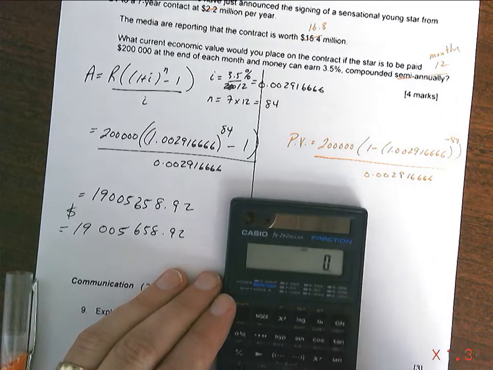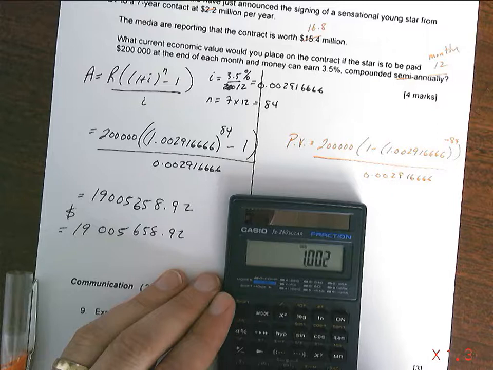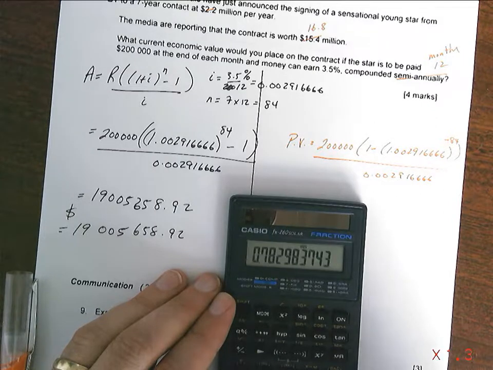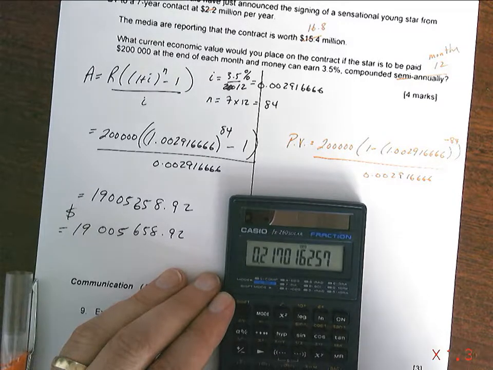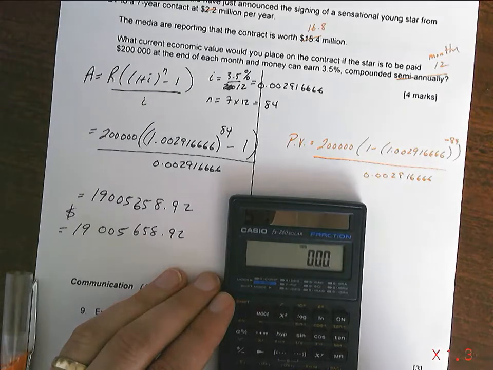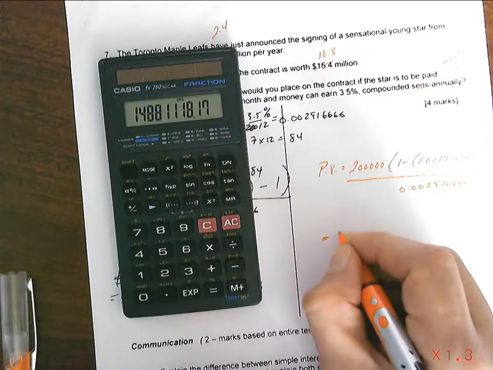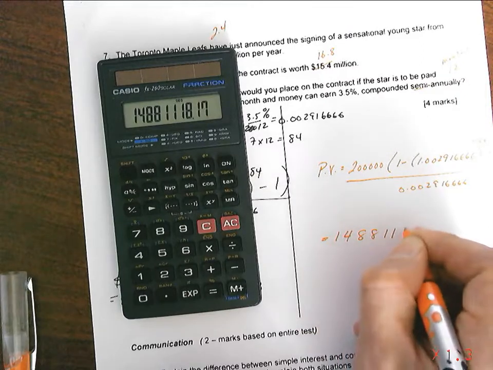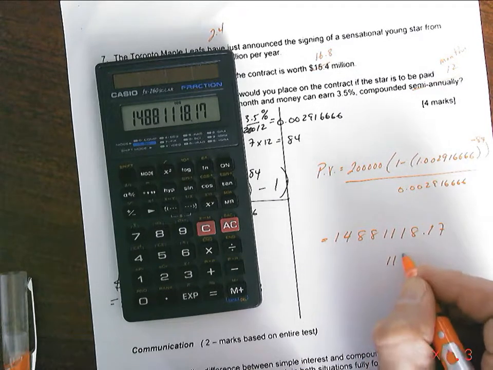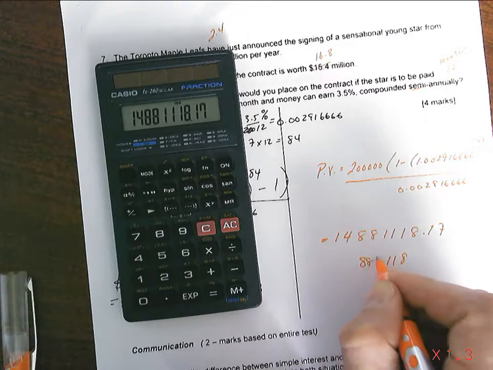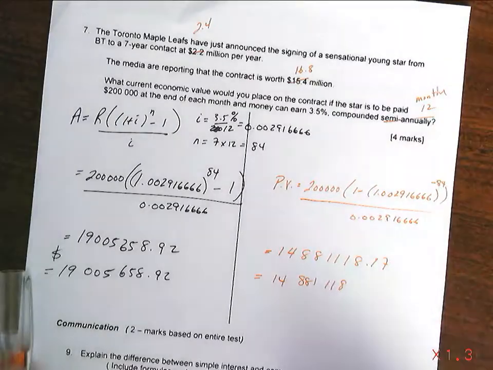So 1.0029166666 to the exponent 84 to the negative equals, okay, negative plus 1 times 200,000, and then we're going to divide that by 0.00291666, and that ends up giving us... Okay, let's try to make sense out of this. So that's 118, and that's 881.14.